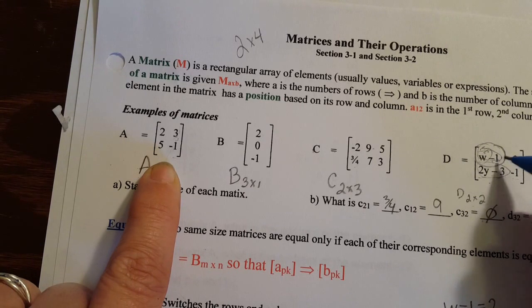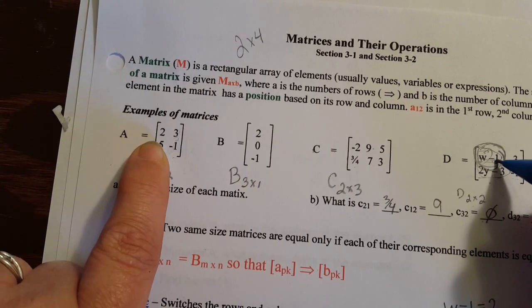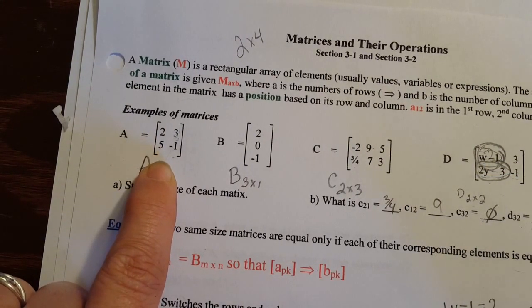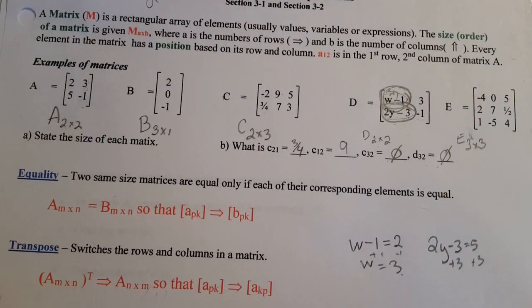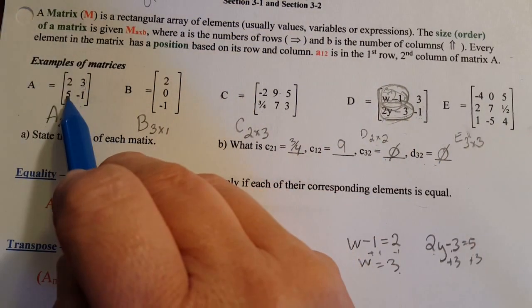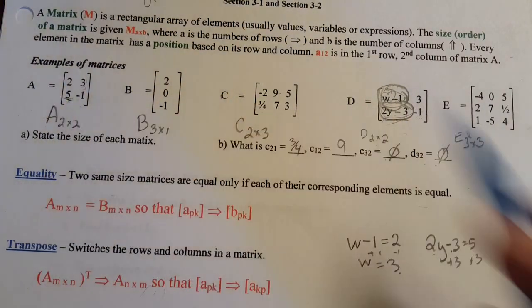Not the whole position, but just the w would equal 3. The whole position equals 2. This whole position equals 5. So we could say 2y minus 3 equals 5, which is equal to the same position here.